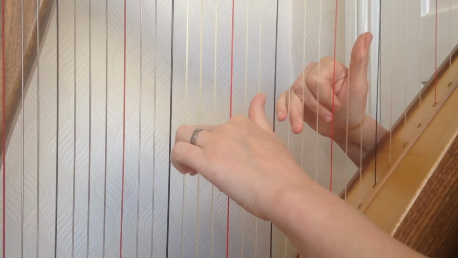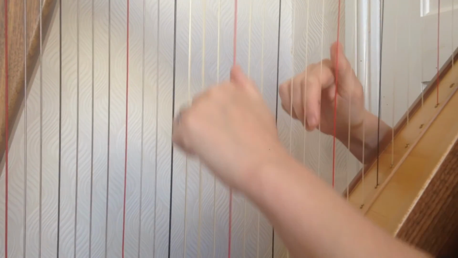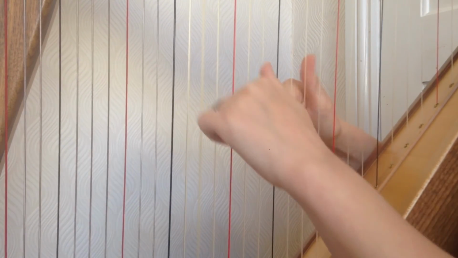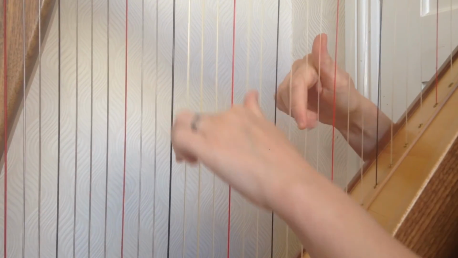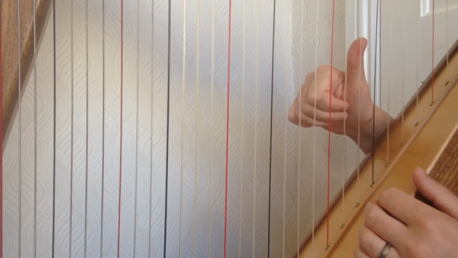I'll count in this time. 1 and 2 and. And all we have left to add to the end of that is the same notes that we played at the beginning of this section. It's an A going up to the E.